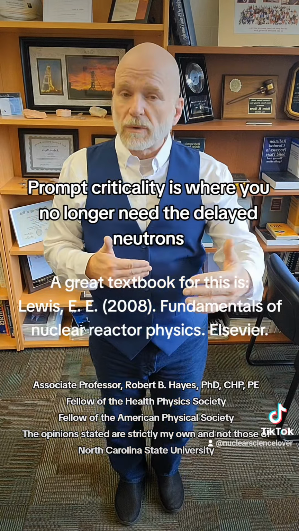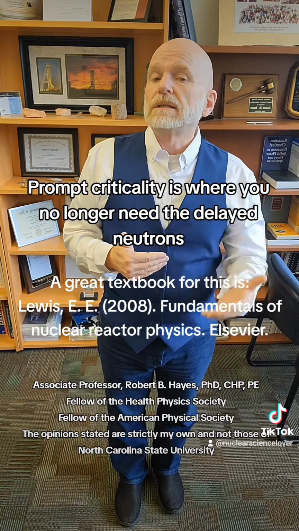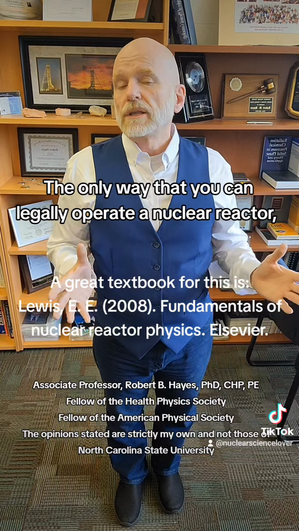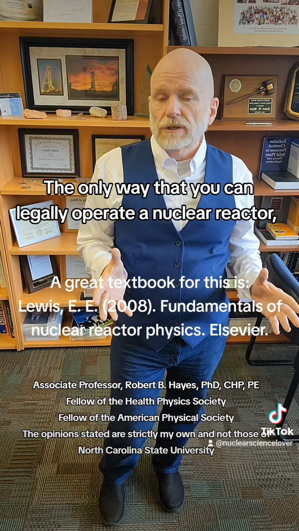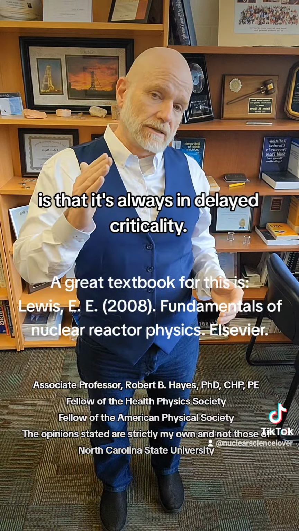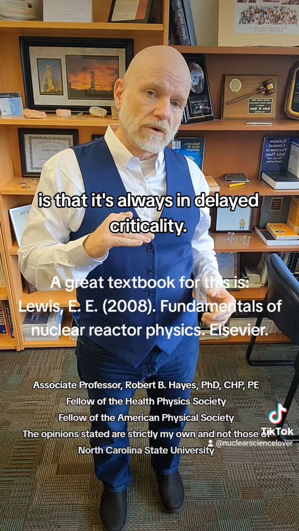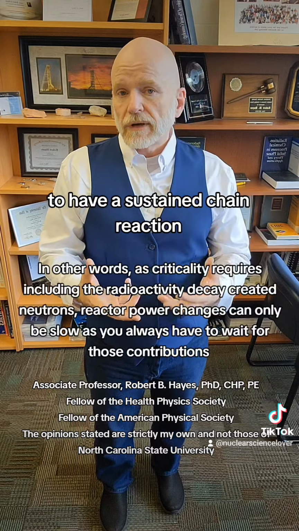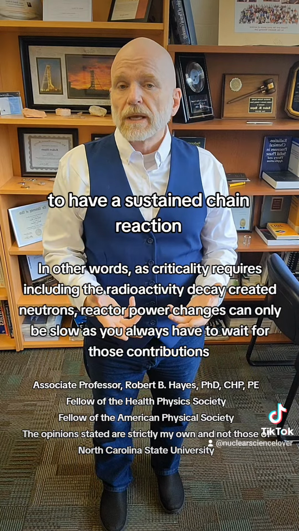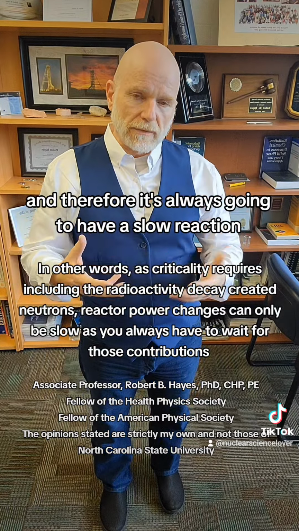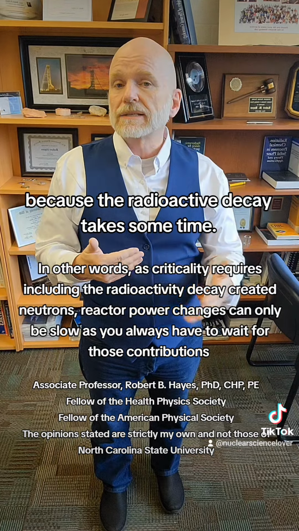Prompt criticality is where you no longer need the delayed neutrons to sustain a chain reaction. The only way that you can legally operate a nuclear reactor for commercial applications in the United States is that it's always in delayed criticality, so that you always have to have those delayed neutrons to have a sustained chain reaction, and therefore it's always going to have a slow reaction because the radioactive decay takes some time.